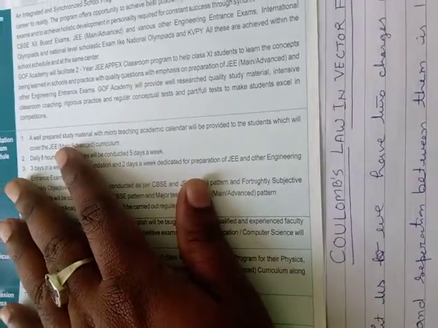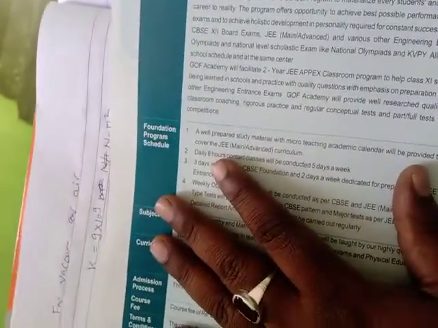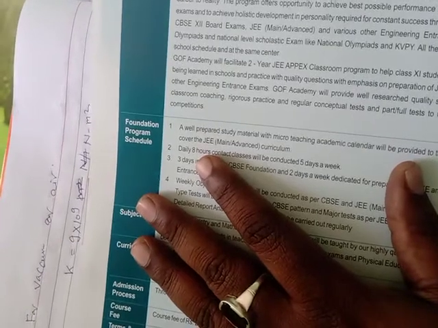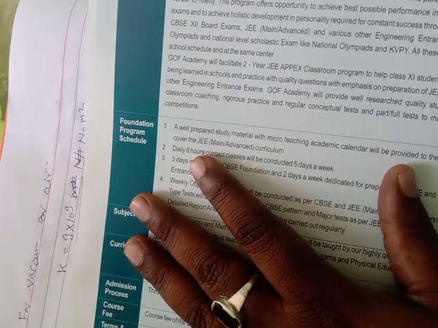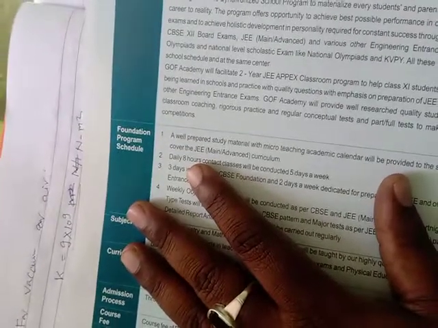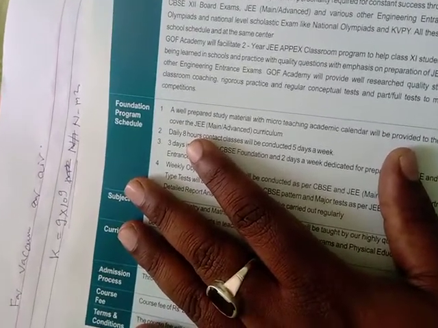For example, you know that k is a constant. F is equal to k q1 q2 by r square, and k is dependent upon the medium. And what is the value of k?